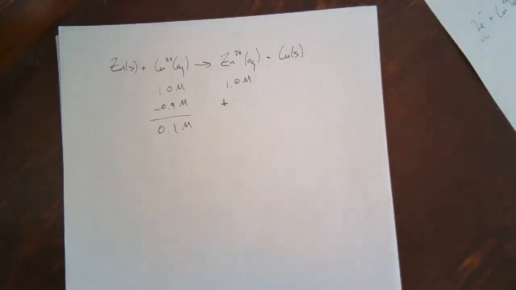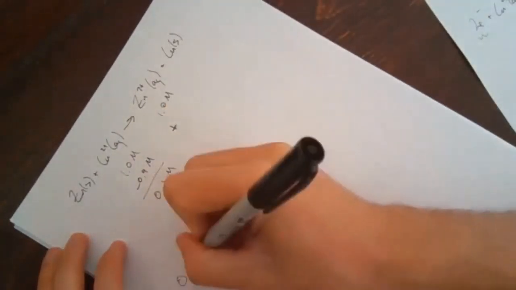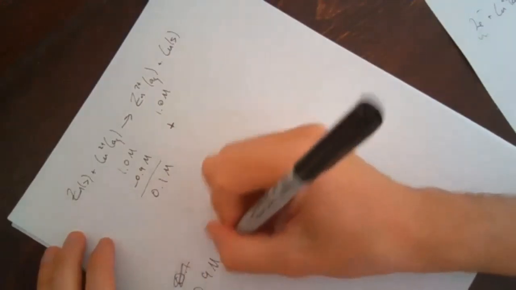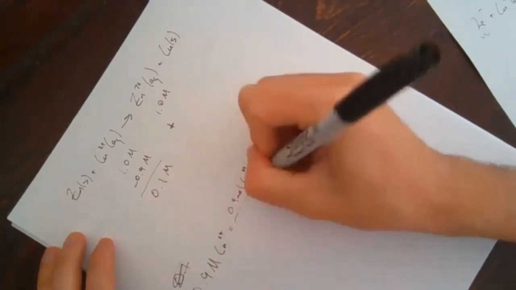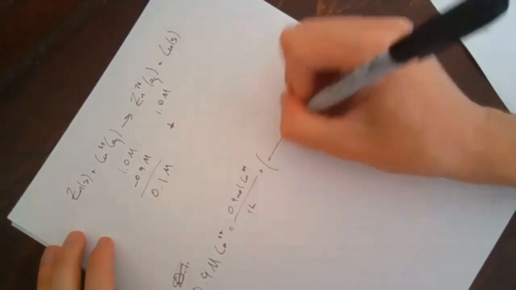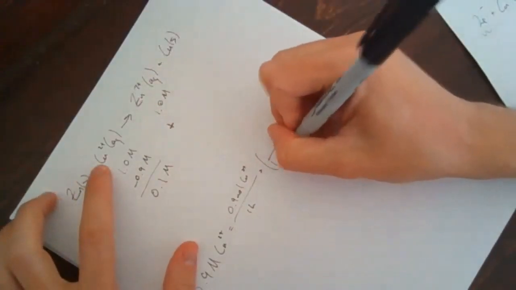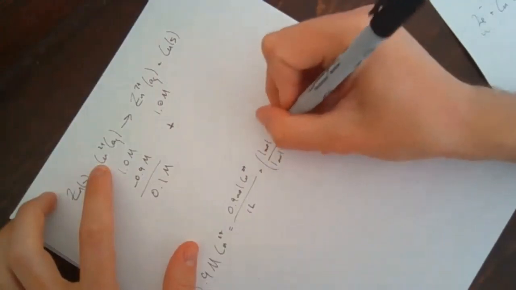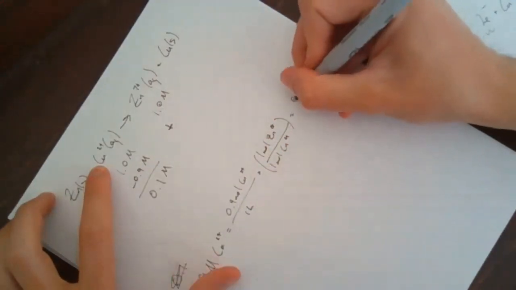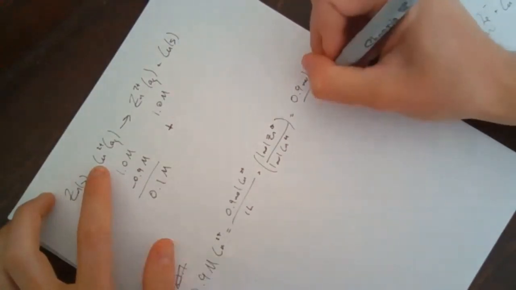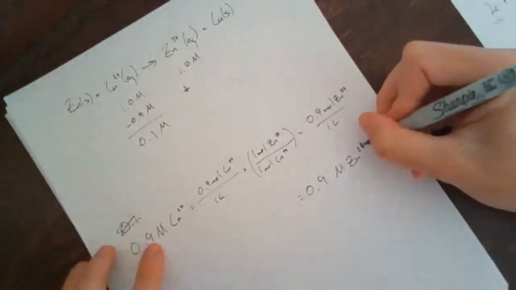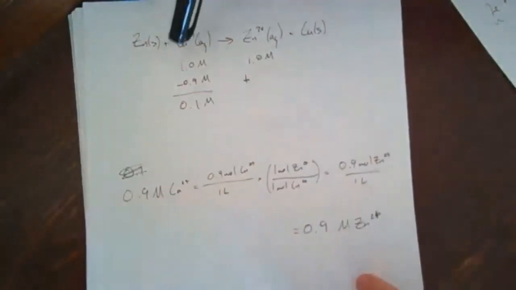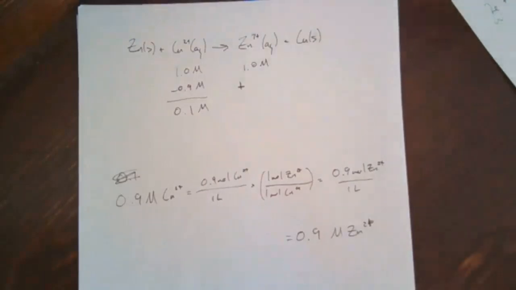This reaction is going to completion. This isn't an actual ICE table, so we don't need to worry about equilibrium. And so what we could say is, we have this 0.9 molar of the Cu2+ that's reacting. We know that that is 0.9 moles of Cu2+ per 1 liter of solution. And then based on our reaction coefficients, for every 1 mole of Cu2+ that reacts, we would get exactly 1 mole of Zn2+, giving us 0.9 moles of Zn2+ per 1 liter, which would mean we have 0.9 molar zinc cations. So there are the same number here, but that's only because the stoichiometry is 1-to-1. If your stoichiometry is not 1-to-1, you would need to make that adjustment.